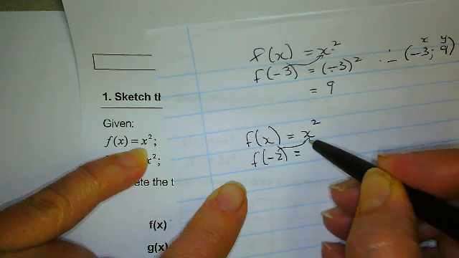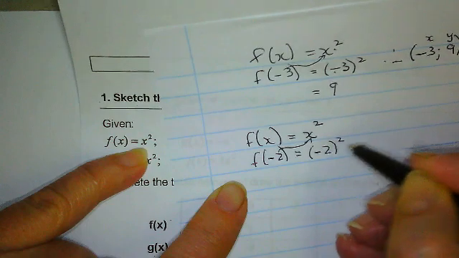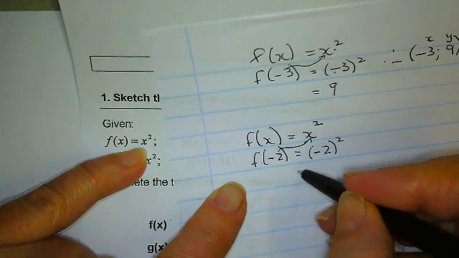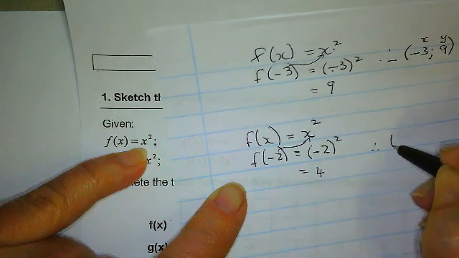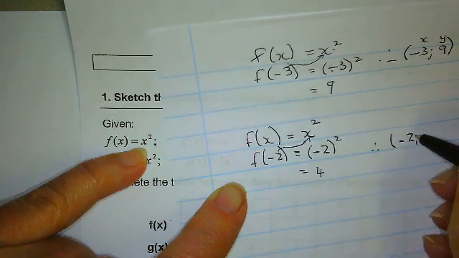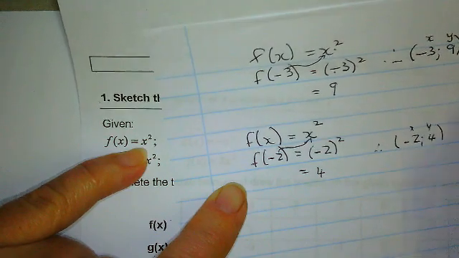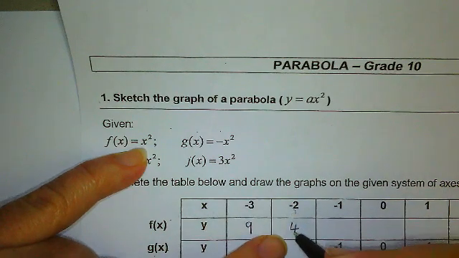I substitute it in the place of x, in brackets. -2 times -2 is a 4. So your coordinates will be -2 for x, and the y coordinate is 4. Now you write underneath the -2, a 4.